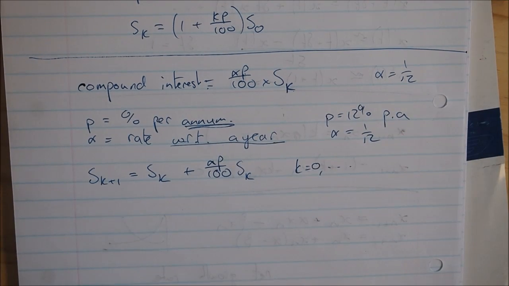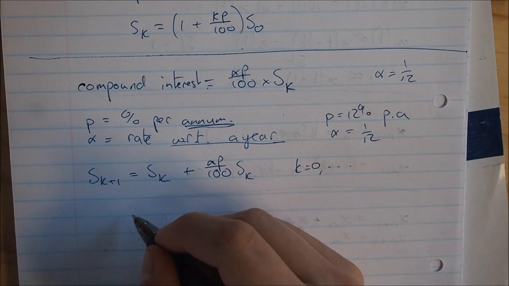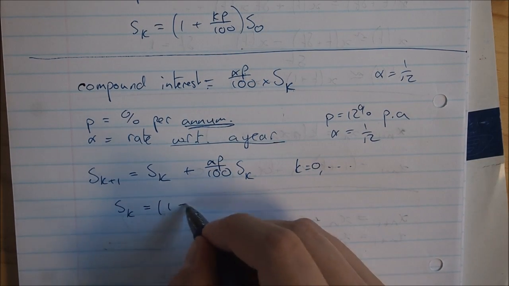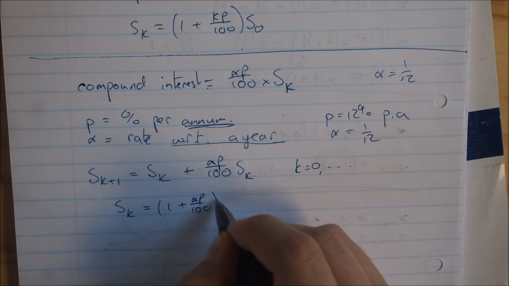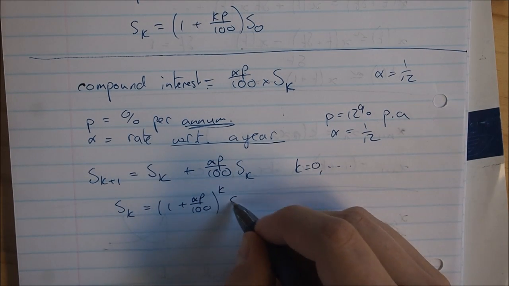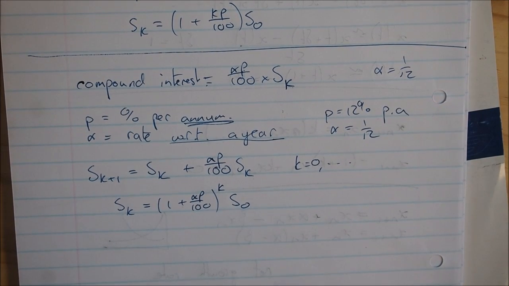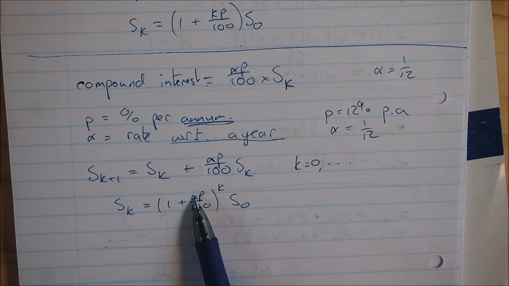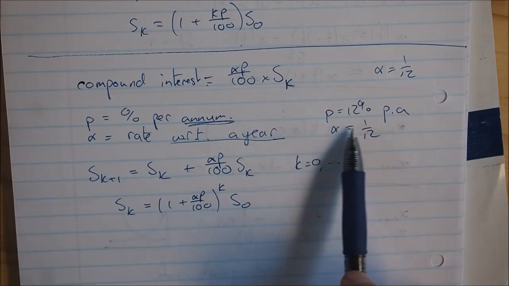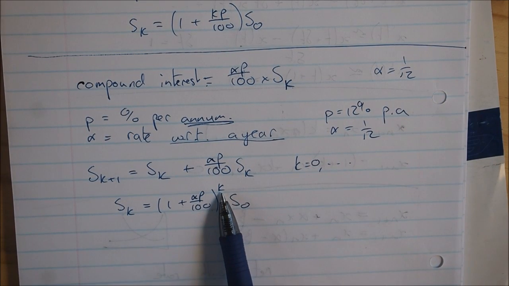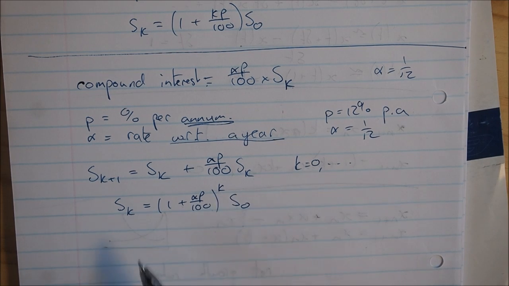And again, it's a first order equation, and we can solve it using techniques we learned in chapter 3. And this is going to be (1 + αp/100)^k times s0. Okay, so this gives the value if you invest 100 Rand at 12% per annum compounded monthly. With these parameters, you can tell after k months how much your investment will be worth.